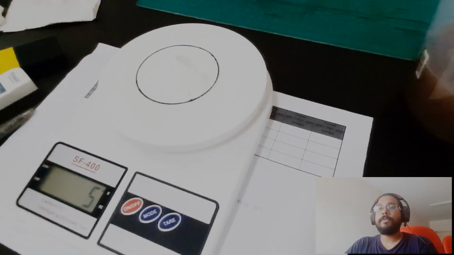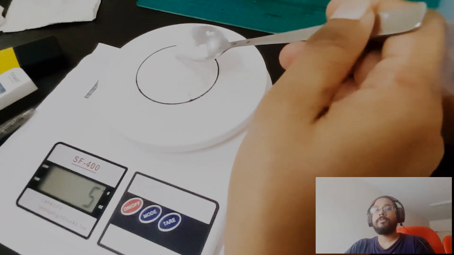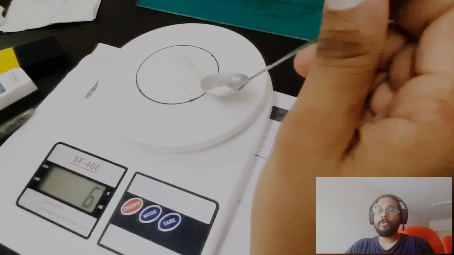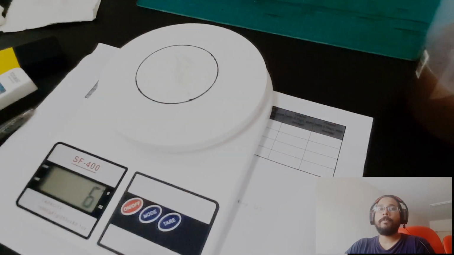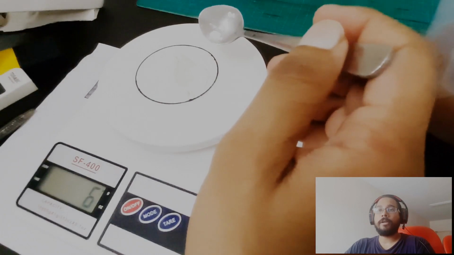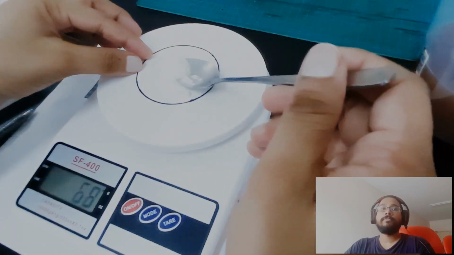Another factor that could have affected the results is the increased alum dosage. The optimum alum dosage is around 0.025 grams per liter. However, from the scale that I had available, I could only measure up to the lowest level of 1 gram, so I was not able to use the optimum level.